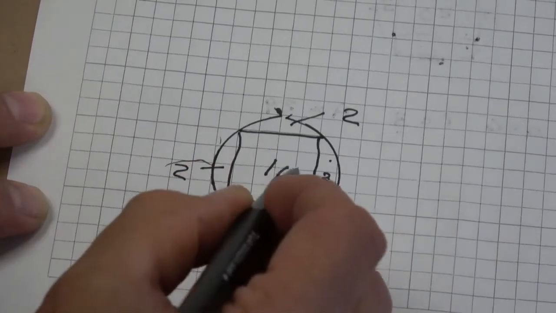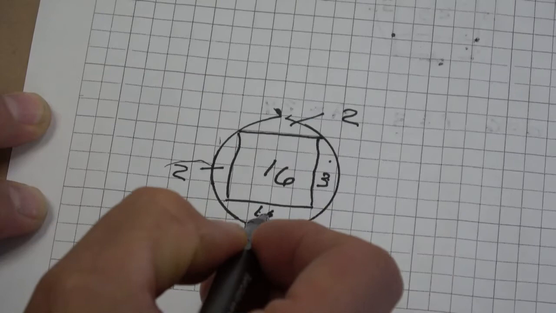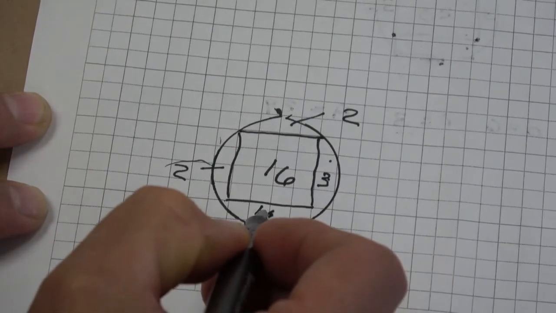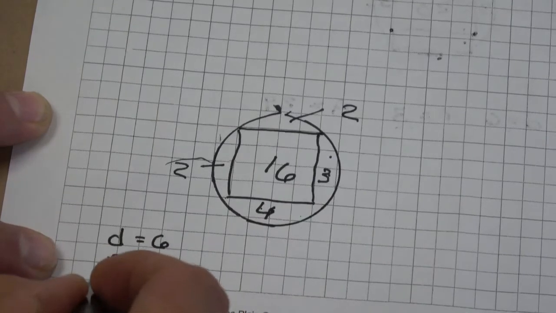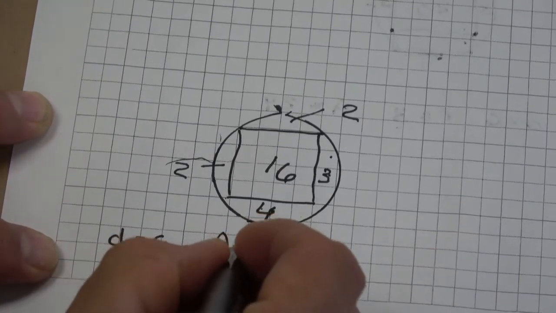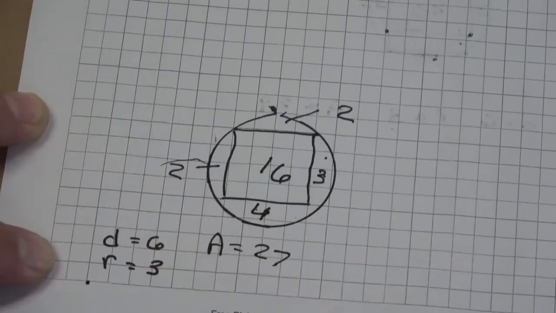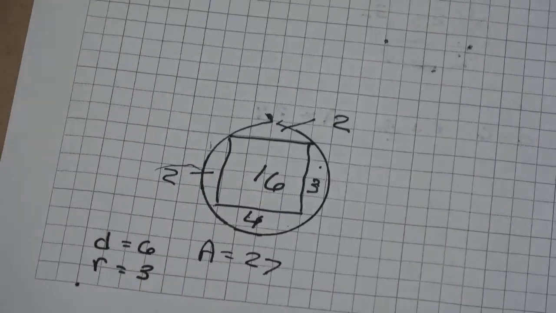All right, so what do I have? I have 16 plus 4. That's 20, 23, 27. So that's my area. Area equals 27. All right. So that's one of my data points now. Radius of 3, area of 27.